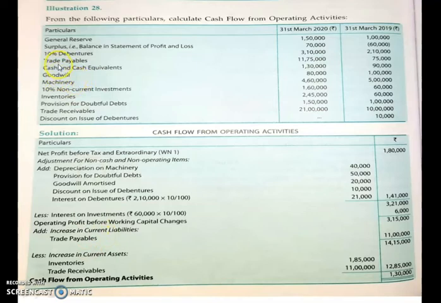Now just look at trade payables. The previous year you had trade payables of 75,000. This year you have trade payables of 11,75,000. So there is an increase in trade payables. Your liability has increased by 11 lakh. As per the format, if there is an increase in liability, you have to add it. You have to learn that format by heart and you can understand from that. If there is an increase in current liability, then you have to add trade payable of 11 lakh.